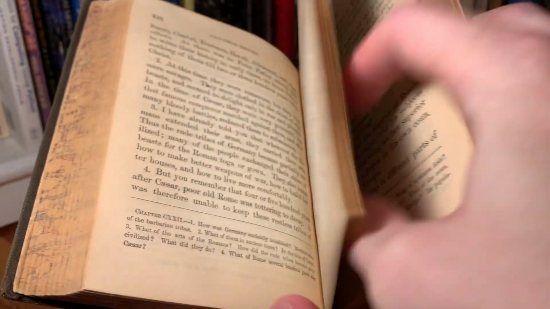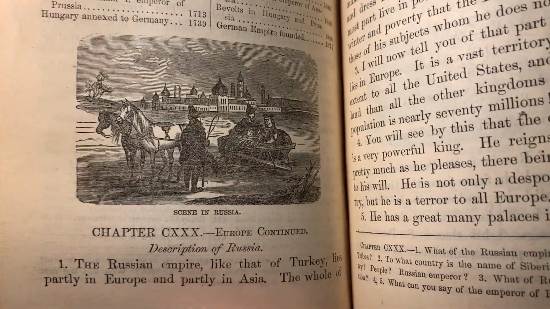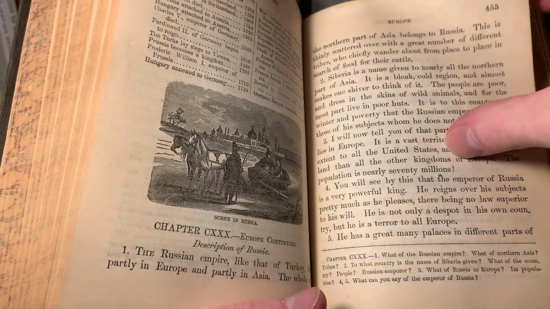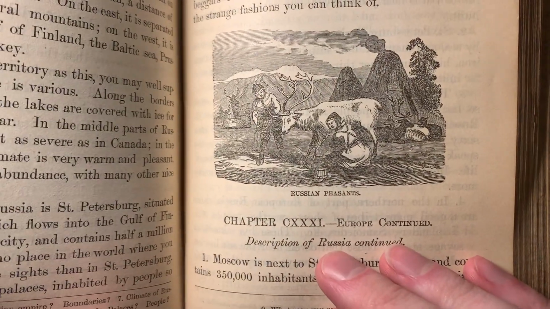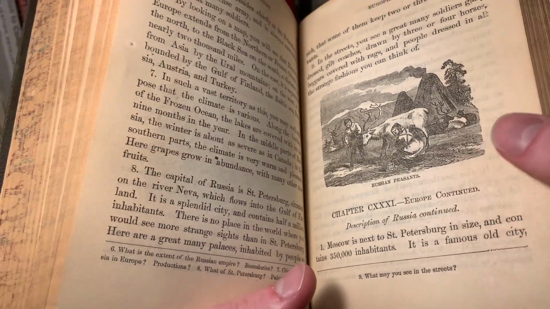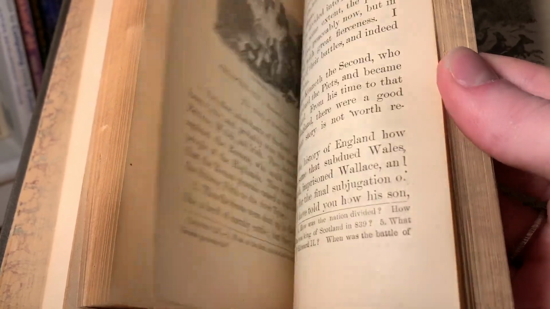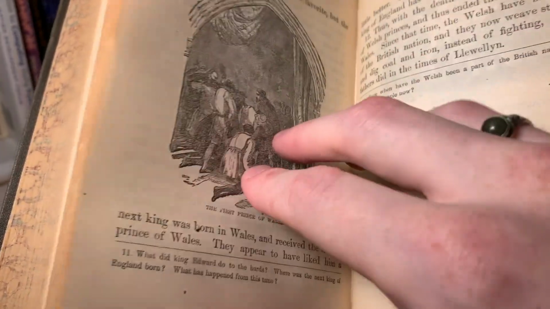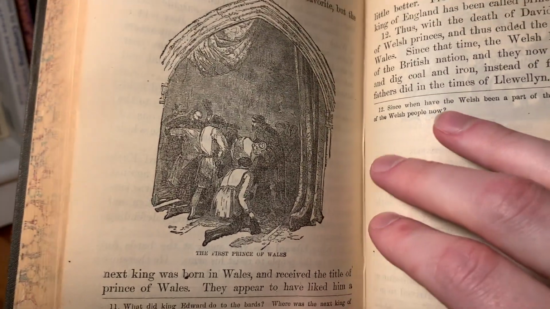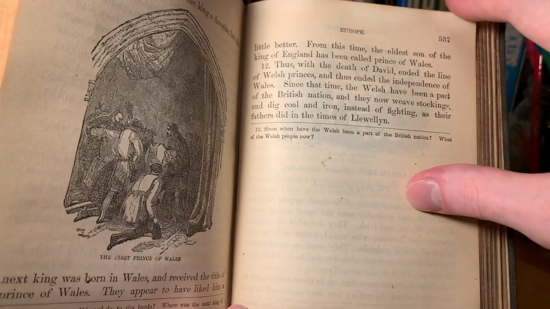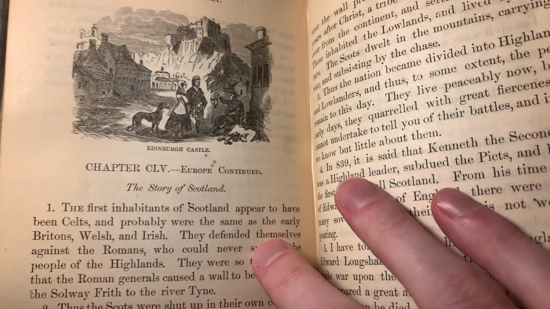Here's another engraving. This is showing a scene in Russia. You can see the familiar buildings in the back there. And then this one is showing some Russian peasants, it looks like. Here we have the first Prince of Wales with an arch at the top there. So this is in this section for Europe still. There's a story of Scotland.